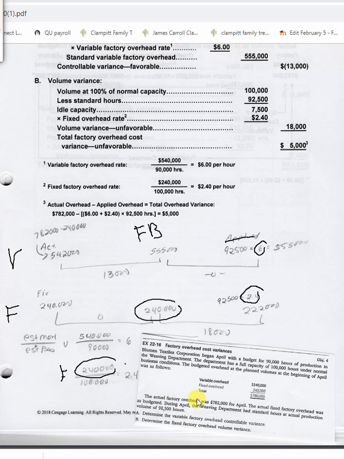Actual, I'm reading down here, actual factory overhead was 782,000 for April. Actual fixed factory overhead was as budgeted. So again, I usually don't need two of them broken apart, but the total is 782,000, and it tells me fixed overhead was as budgeted. So fixed actual is 240 because it tells me it was as budgeted, which means it was the same as budgeted. And so the other 542 is the variable overhead. So now I've got this one, that one, that one.